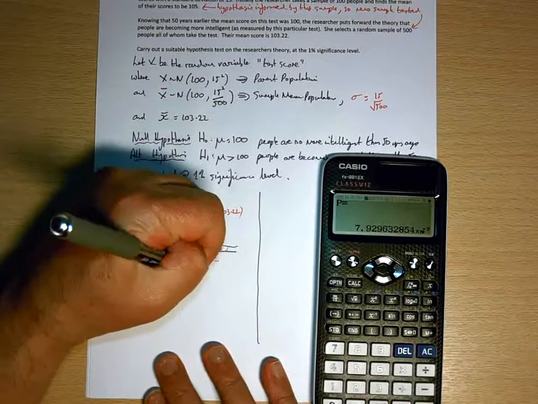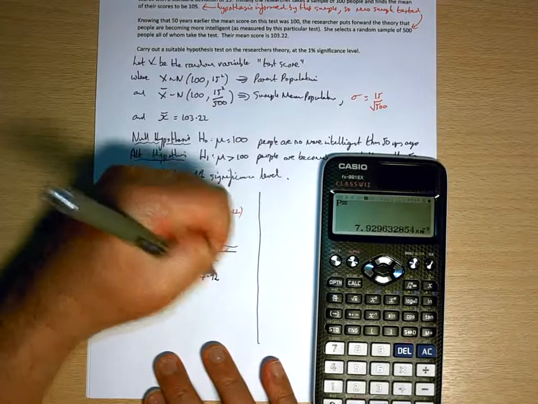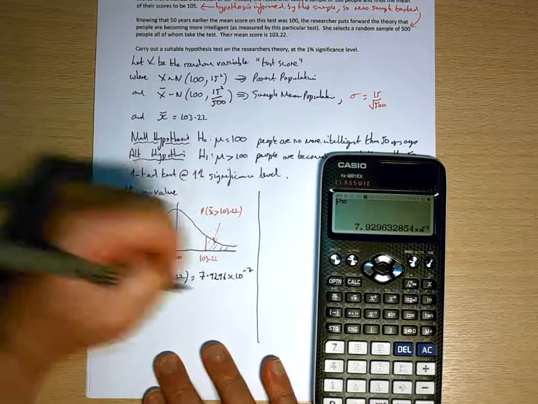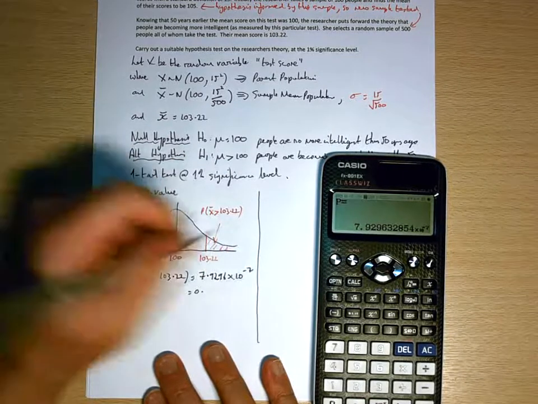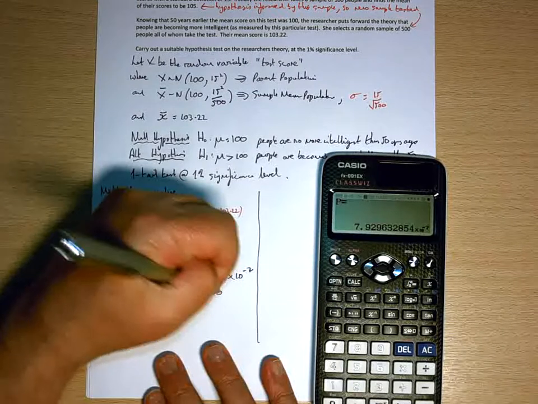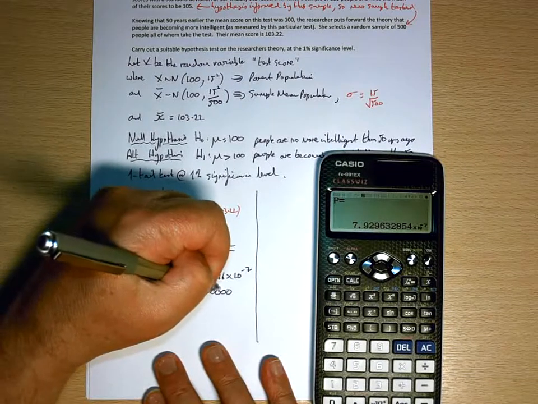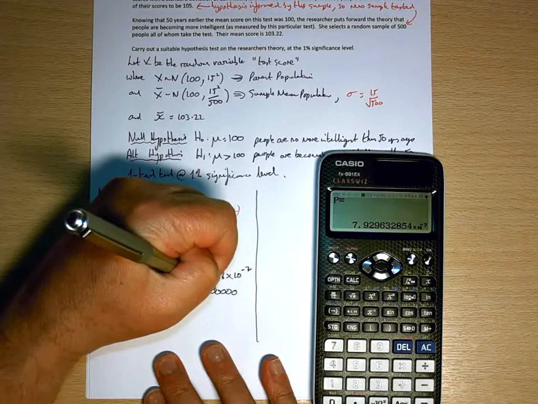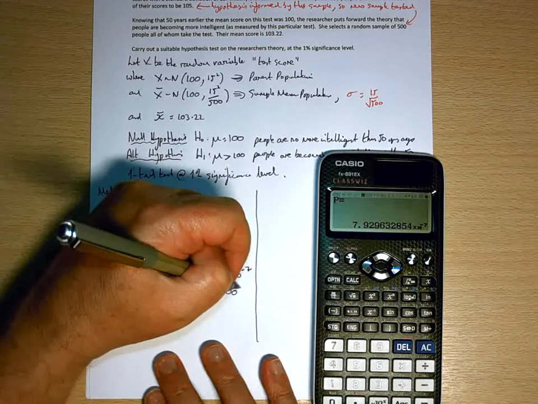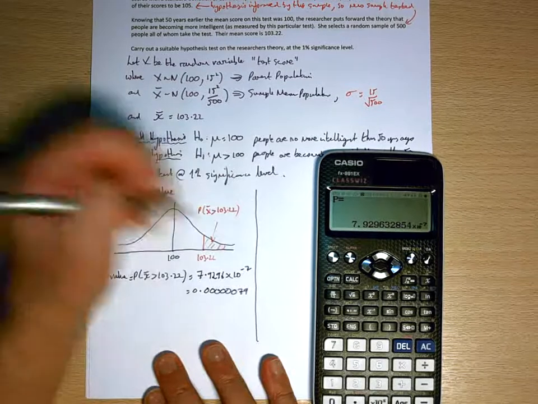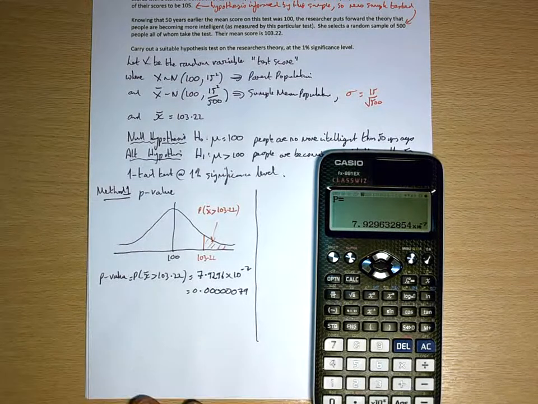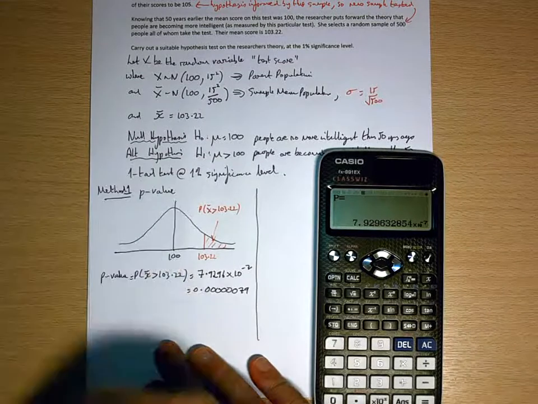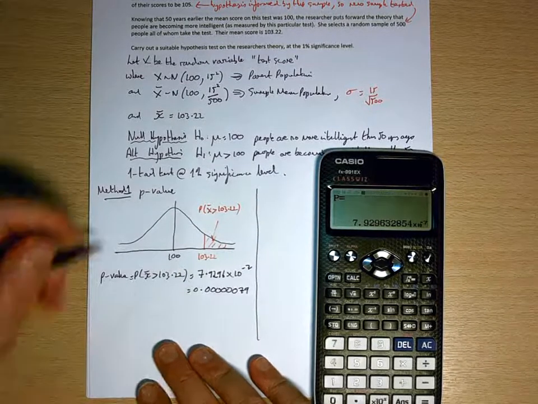So we've got a value there of 7.9296 times 10 to the minus 7, which is 0.0000007929 6, which is clearly less than 1%, which is 0.01.